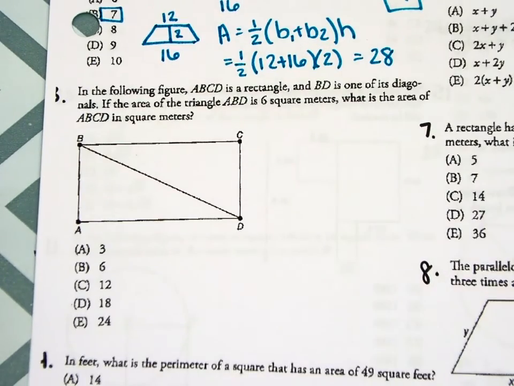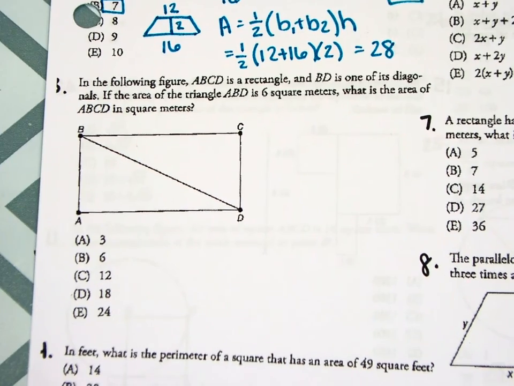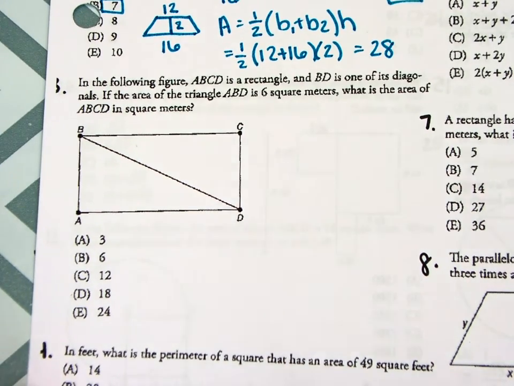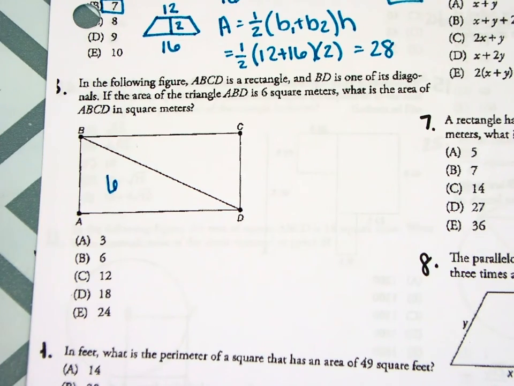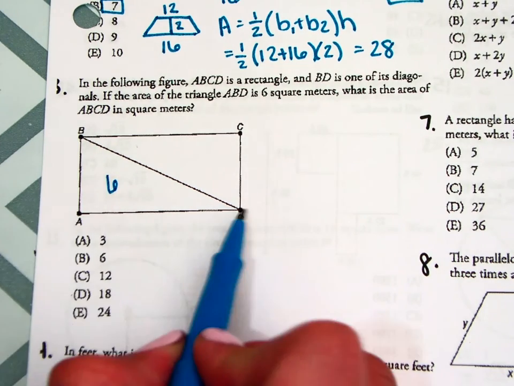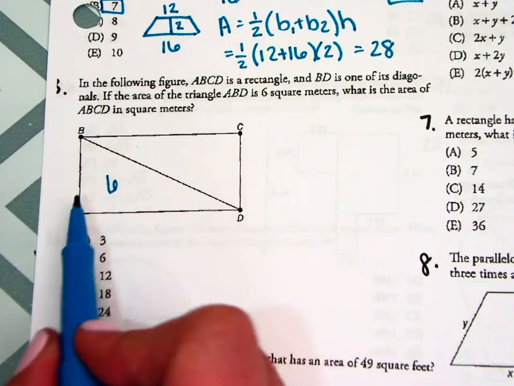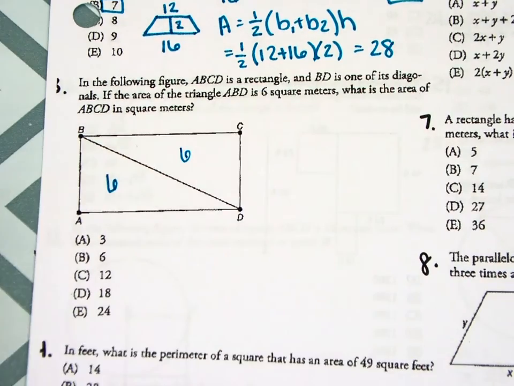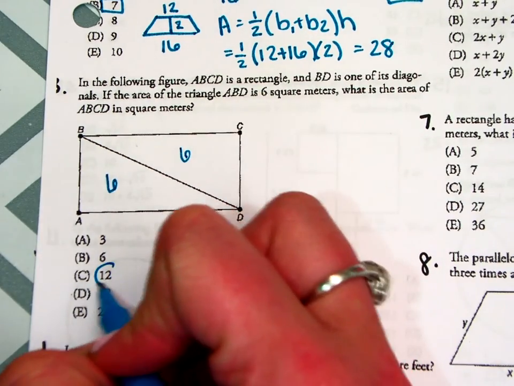Number 3, in the figure below, the rectangle, we've got BD is a diagonal. The area of one of the triangles is 6. What is the area of the whole thing? Well, the diagonal cuts the rectangle in half. So if this area is 6, this area is 6. 6 plus 6 is 12.